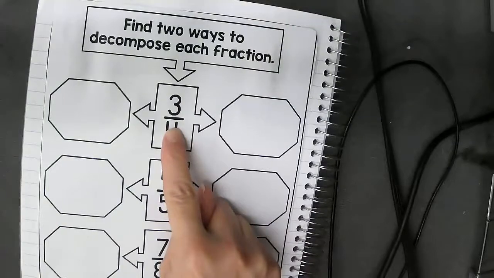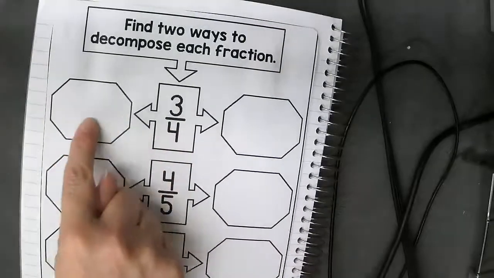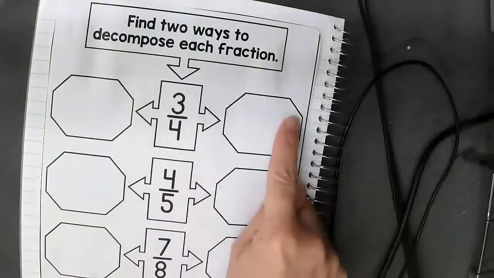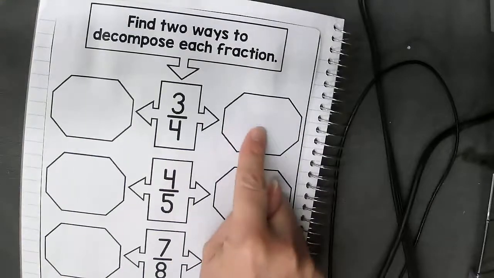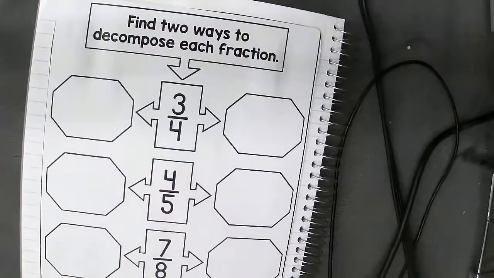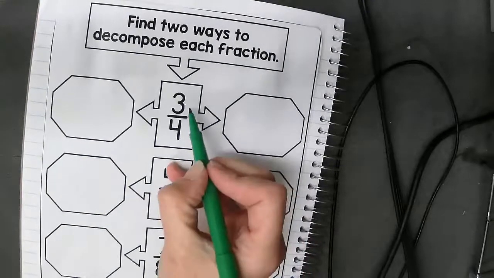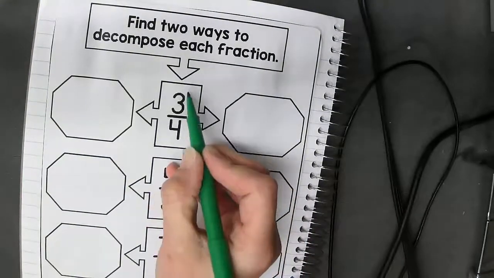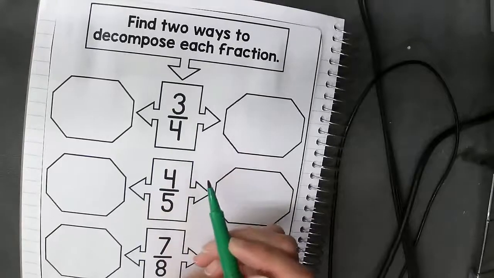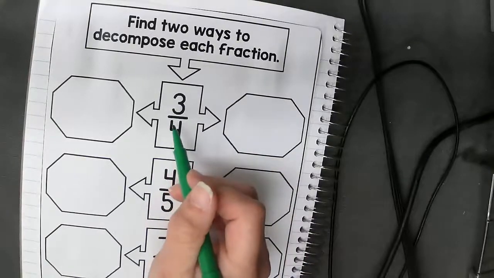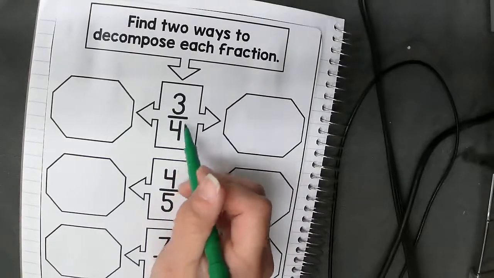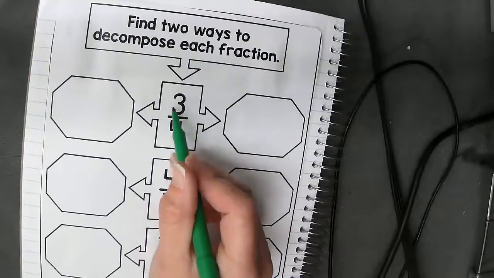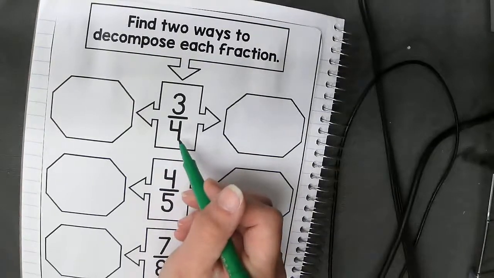All right, so I'm going to want to decompose 3/4 here, and I'm going to want to decompose 3/4 here. All right, so if I think about the numbers that I can use to add up to 3, then that's how I'm going to decompose. My numerator is going to be different. My denominator is going to be the same.